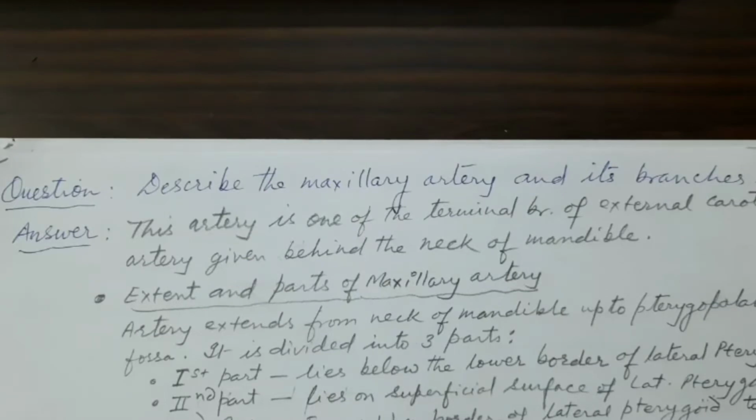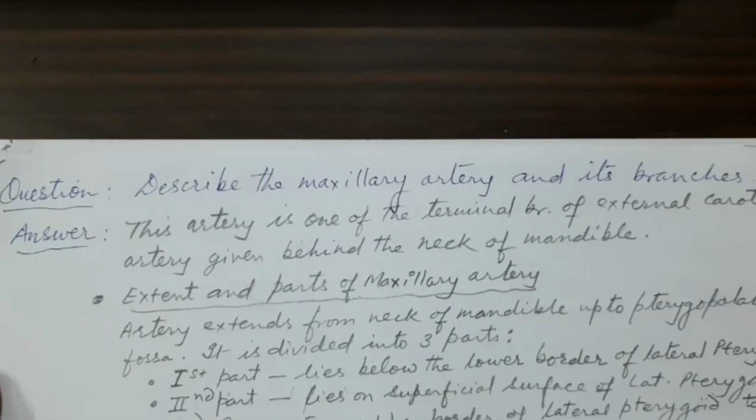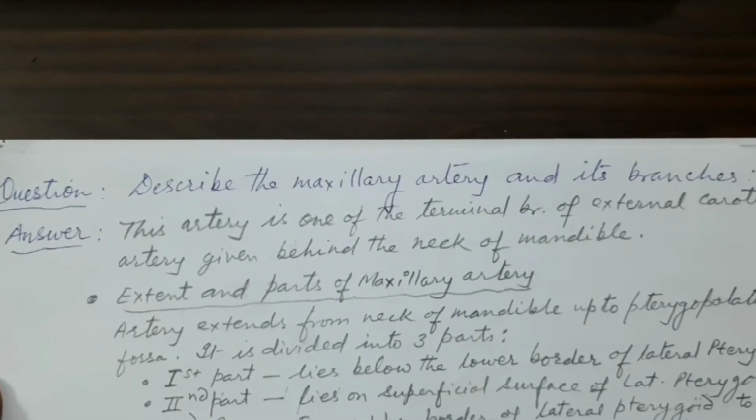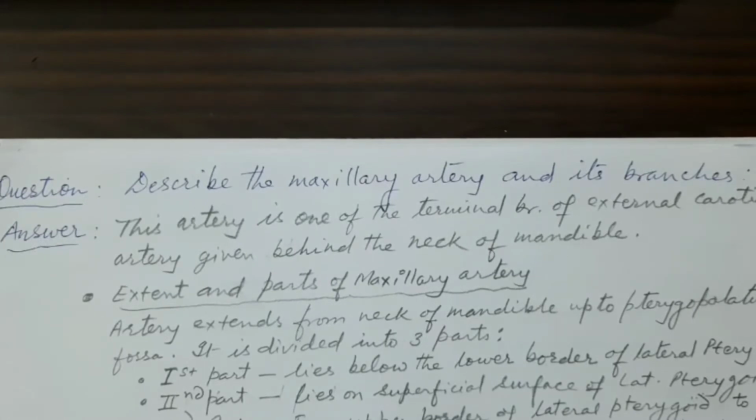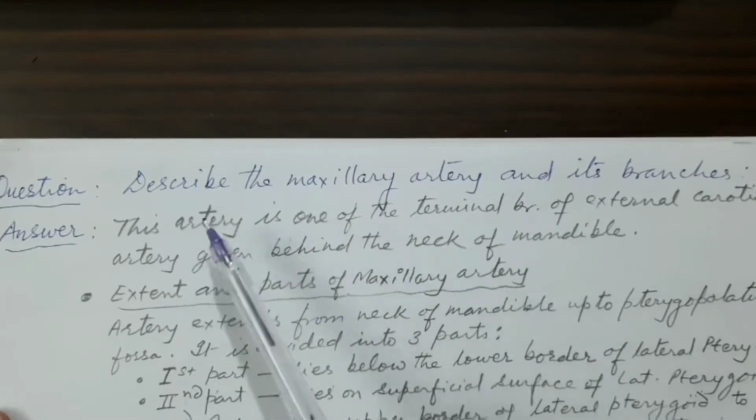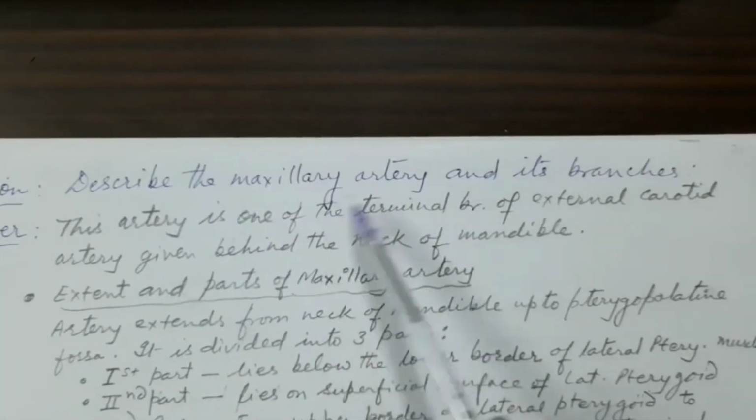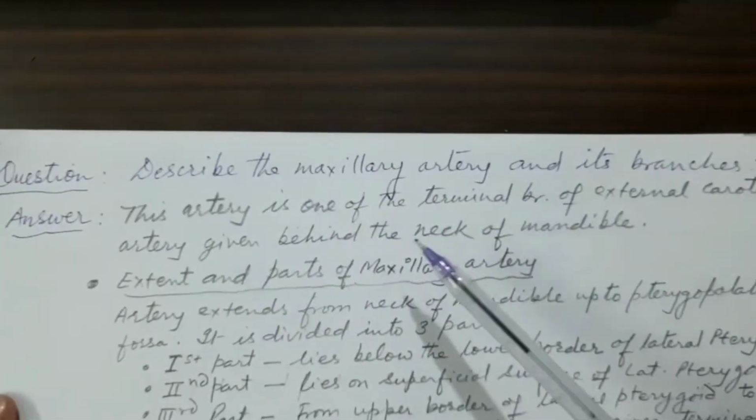Welcome back, students. This is another artery from the infratemporal region, an important artery of the infratemporal region. Now the question is, describe the maxillary artery. Describe the maxillary artery and its branches.